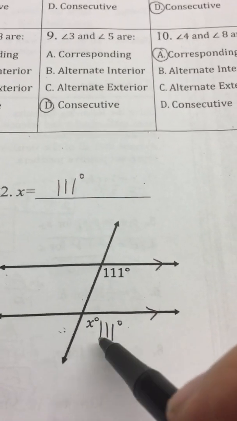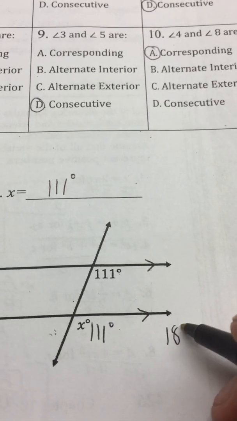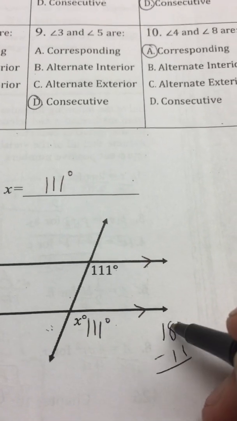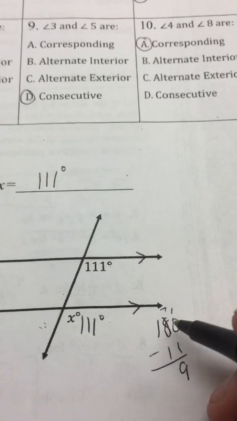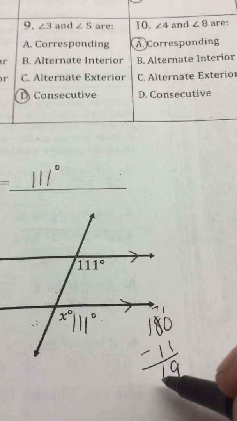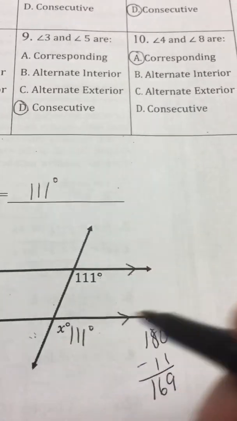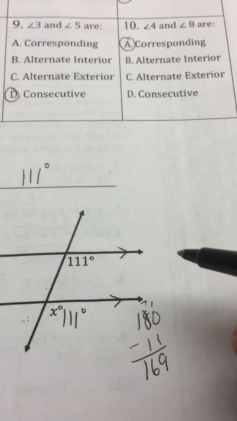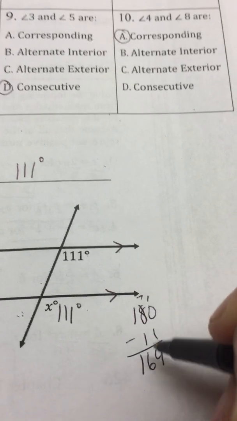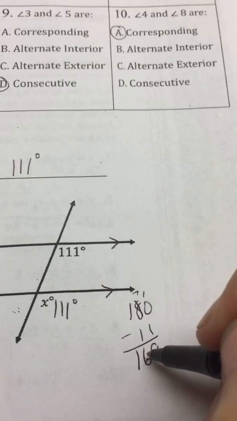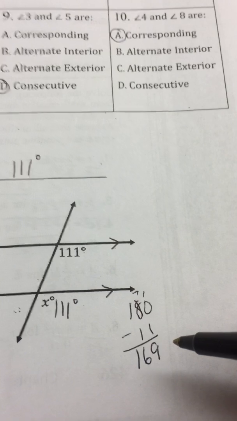These two add up to 180 degrees, right? So 180 minus 111. I'm going to borrow. That's going to be a 7. This is going to be a 10. So 1 from 10 is 9. 1 from 7 is 6. And I still have a 1. So 169 degrees. Oh, wait. I think... Oh, I was subtracting. Did I subtract? I did not subtract. 1 from 10 is 9. 1 from 7, no, that was 6. 169 degrees. What was I doing?